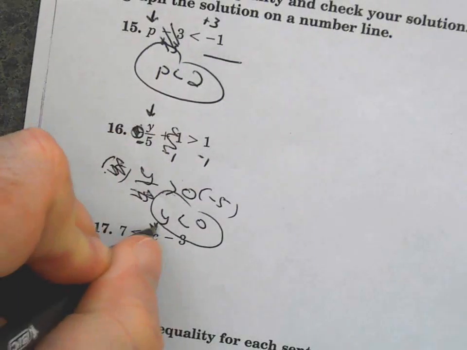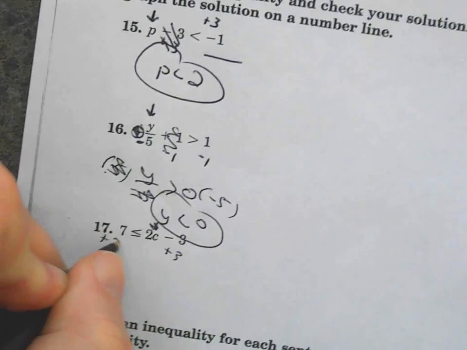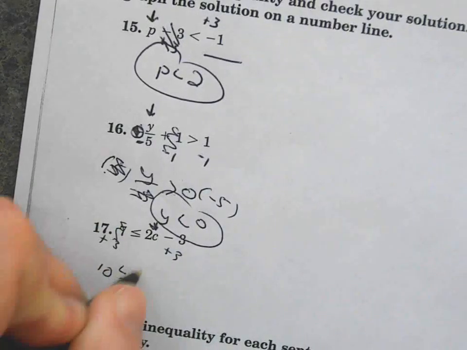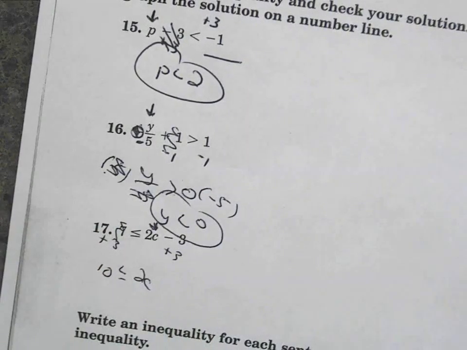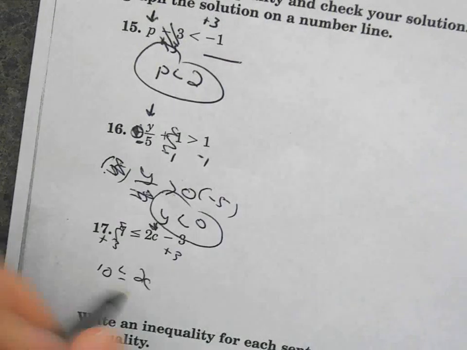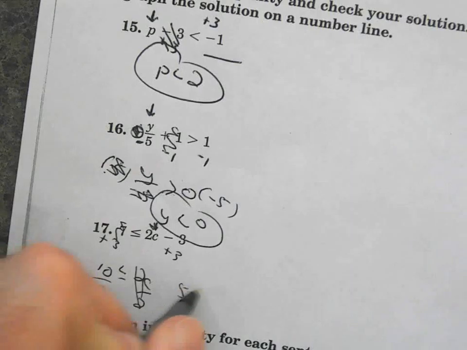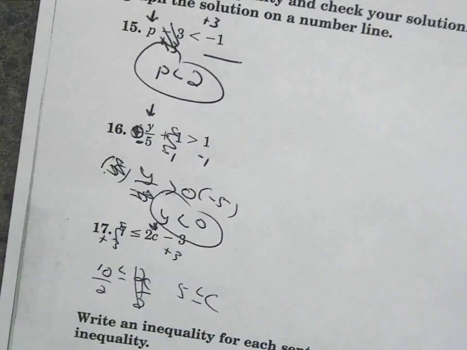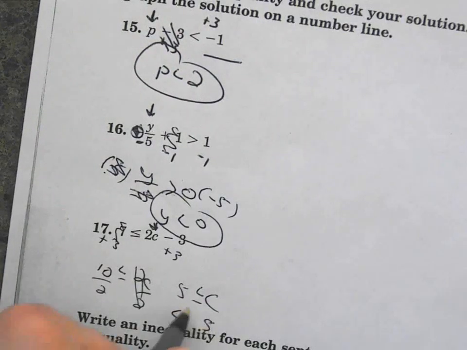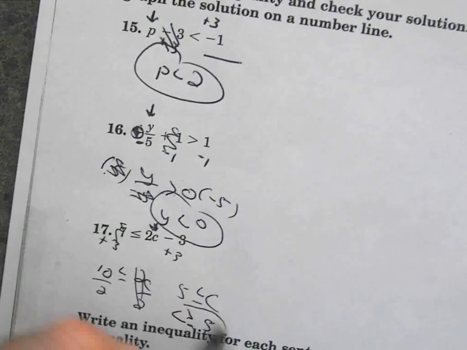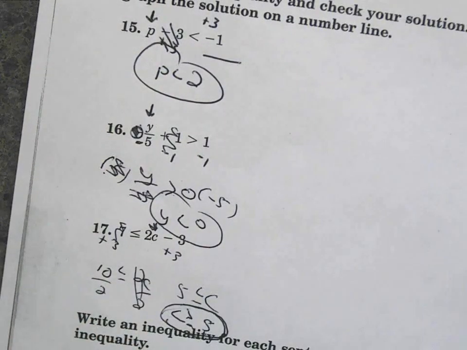Perfect. Anytime your work comes from the variable side, add 3. Add 3. 10 less than or equal to 2c. I'm not going to worry about flipping or doing anything weird until the very end. I'm going to get it down to its letter first. 2 and c are hooked together by multiplication. Undo that by divide by 2. Divide by 2. 5 less than or equal to c. Now, you can flip the sign or you can take the alligator. Alligator's eating c. Flip this around, c greater than or equal to 5.